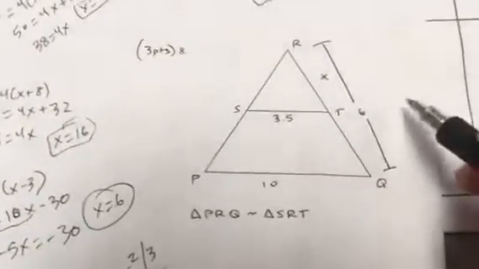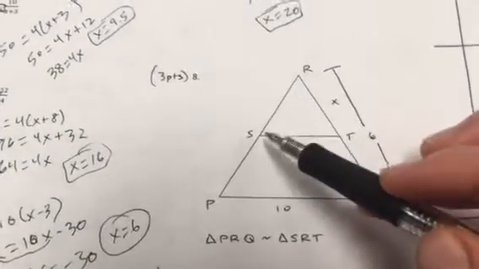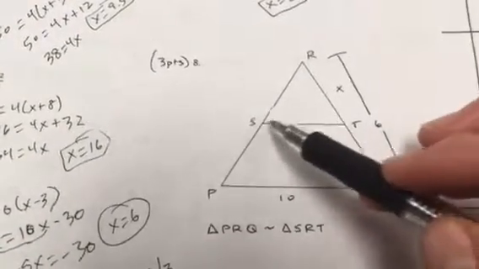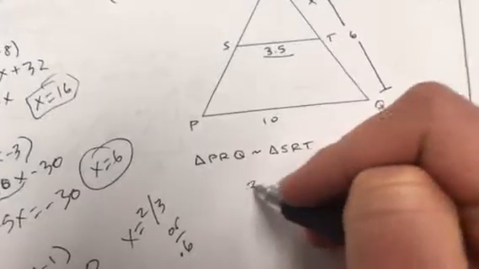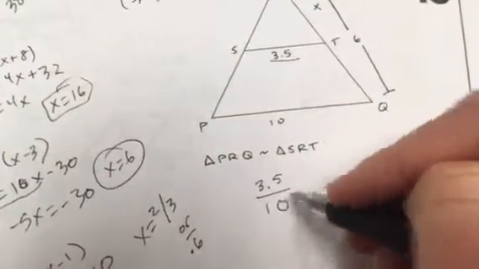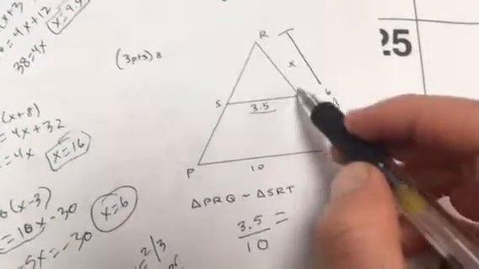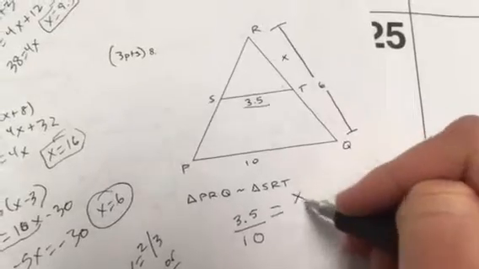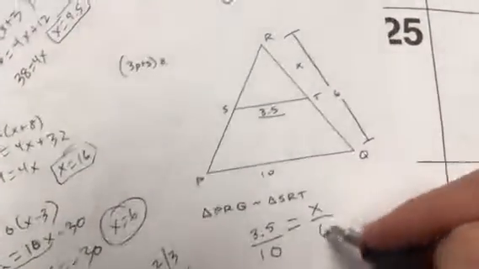Guys, on this one, PQR, so the big triangle is similar to the SRT, the small triangle. All right, so I'm going to correspond the bases. 3.5 is the small triangle base, so 3.5 corresponds with 10. 3.5 over 10 is equal to, the right side of the small triangle is x. The right side of the big triangle is 6.